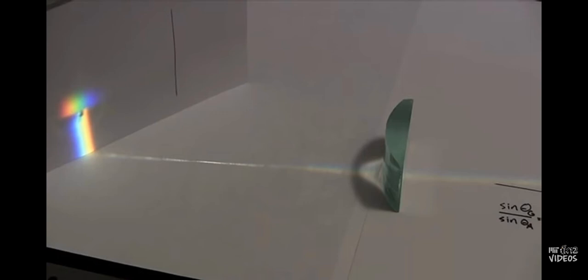Here you can see the direction of the color is reversed relative to the direction over here. And when it combines, it will be white light when you see it here. All the colors in the input spectrum.